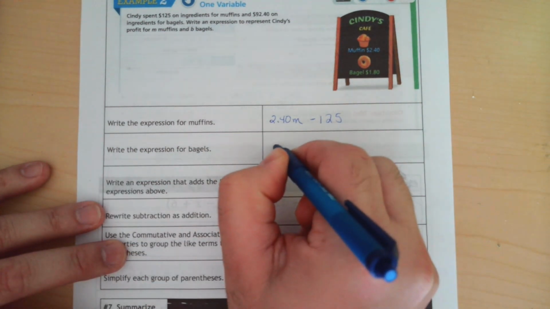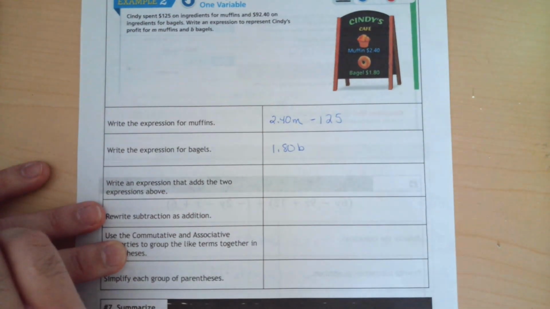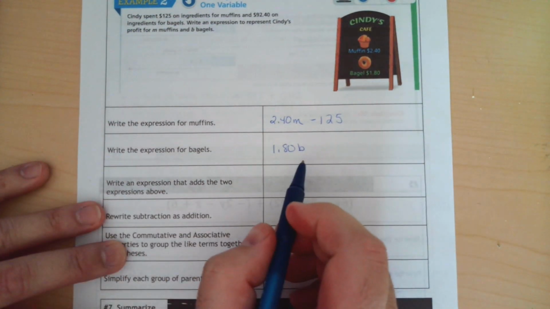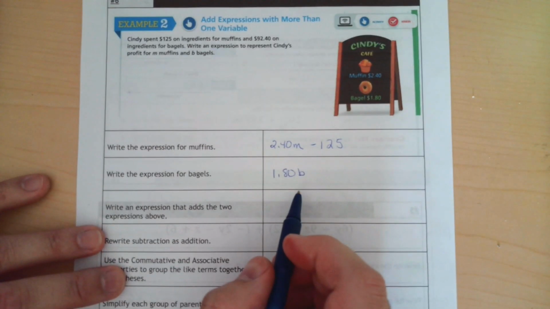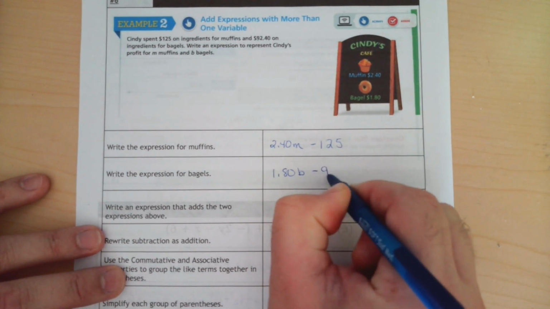Bagels, she sells bagels at $1.80. I'm going to use the variable B. And she spends $92.40 on those ingredients.